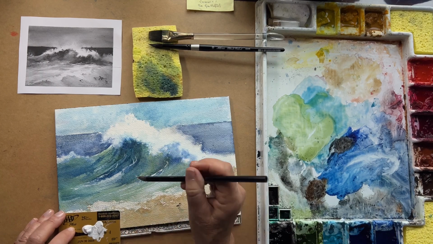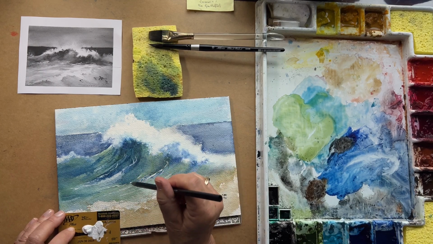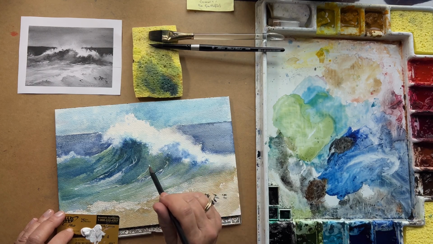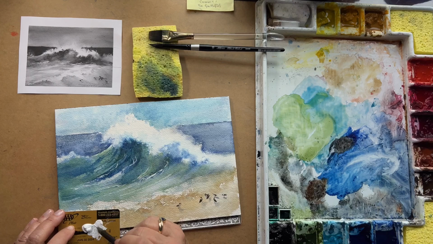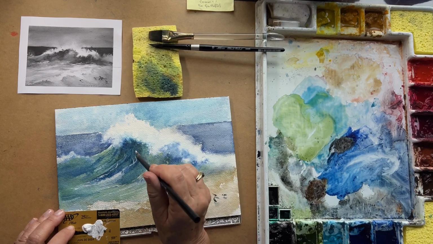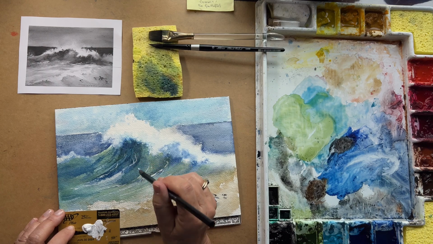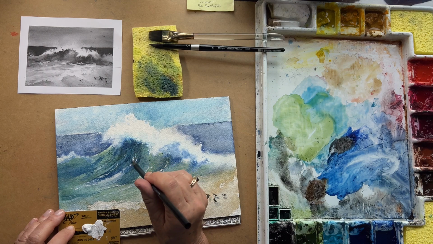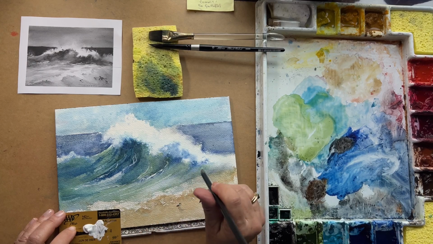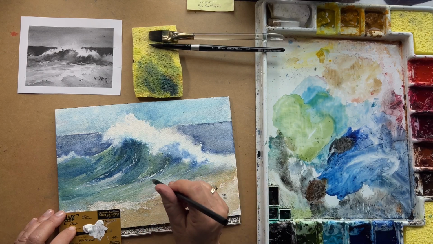I'm keeping way, way up on the tip of my brush to bring these in. Connect this one down. Bring it across.